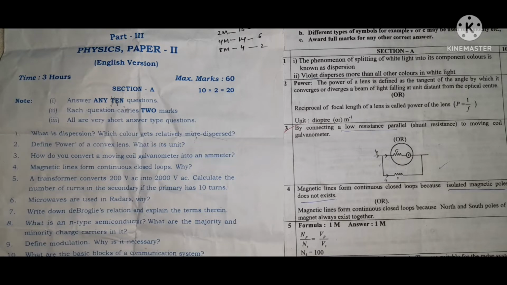That is 1 mark. The second point is that violet is dispersed more than all the other colors in white light. So that is the answer. Simply you can write violet for 1 mark.